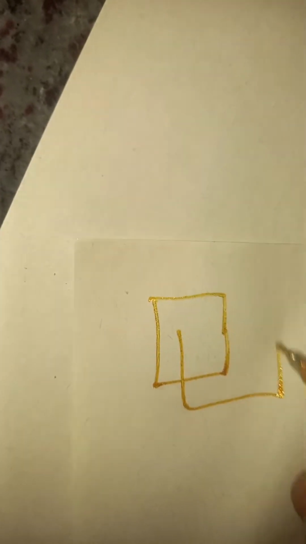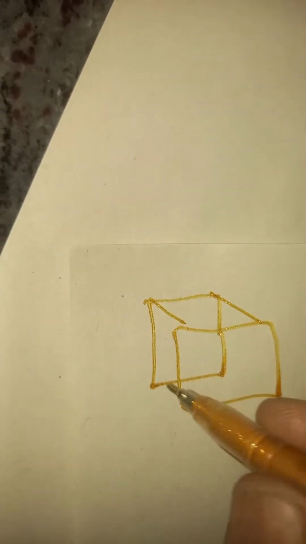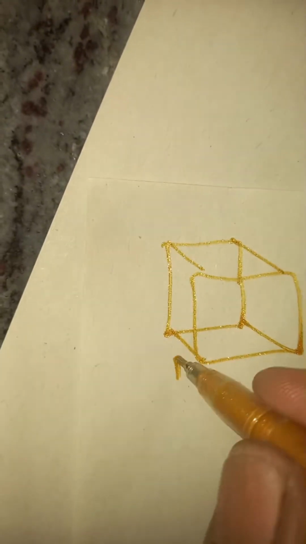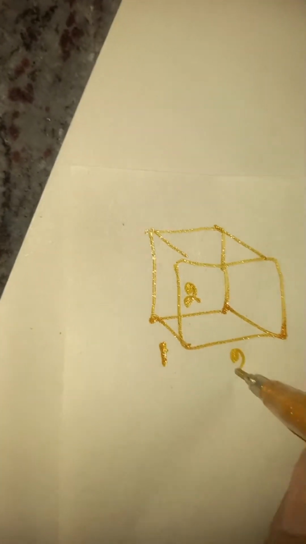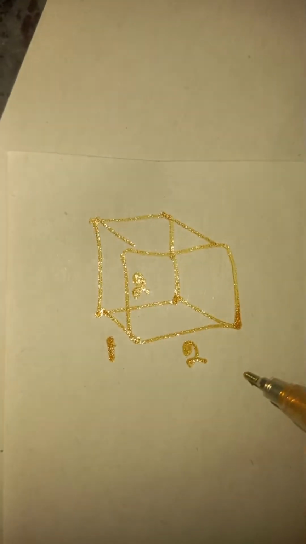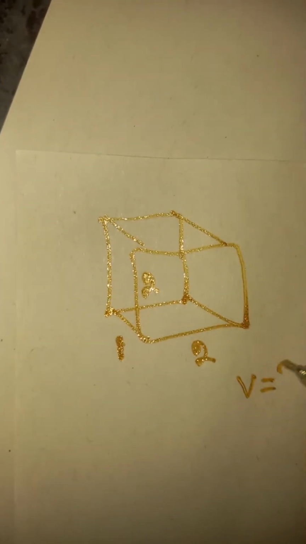Here they have given this cuboid. In this cuboid they have given length as 1 unit, breadth as 2 units, and height as 2 units. Here you need to find out the volume of the cuboid.